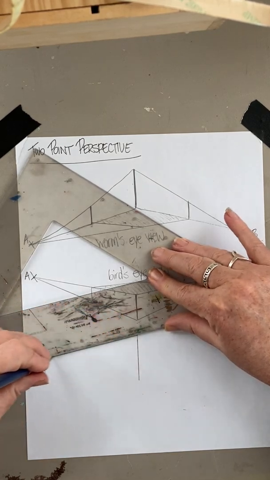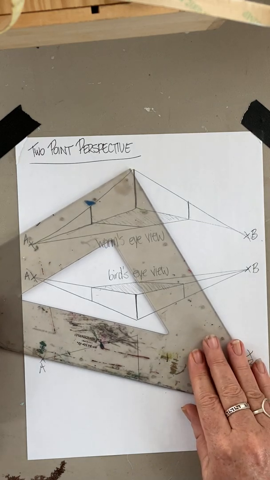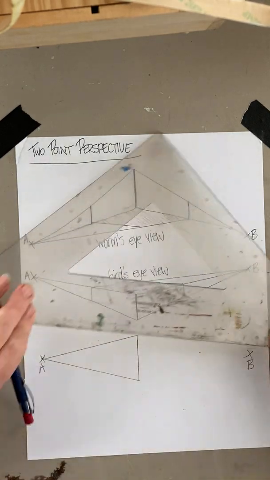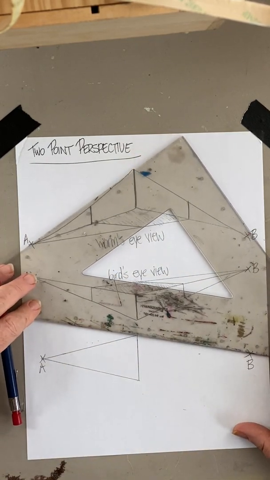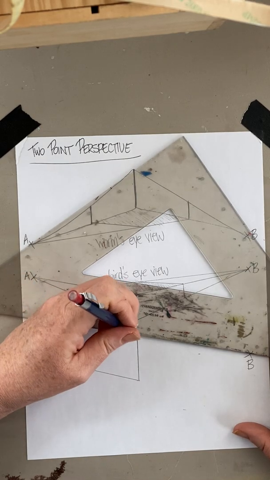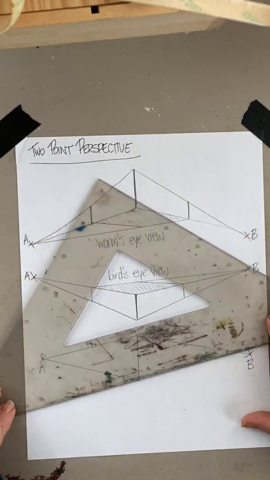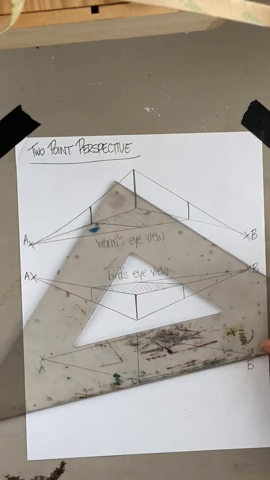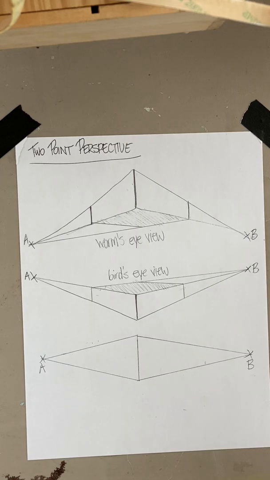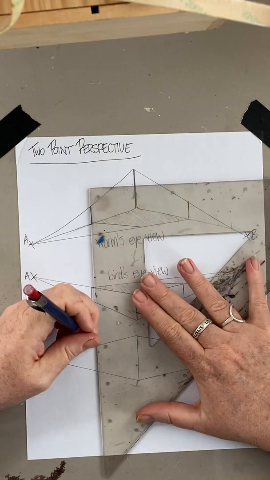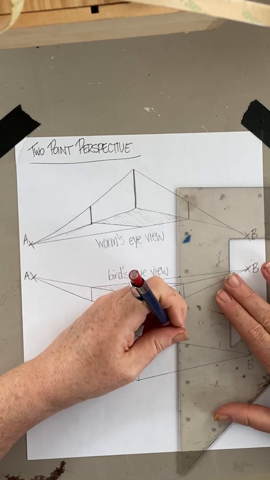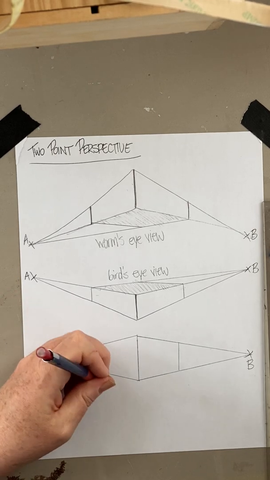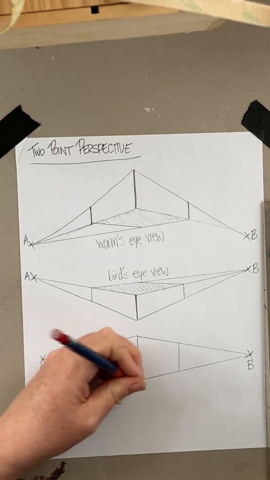So again, I'm going to go from the top of the line and the bottom of the line. Top of the line, bottom of the line. And then the next step is just cut off your sides. In this case, that's all you could do because you can't see the top, you can't see the bottom, and this is the human eye view.